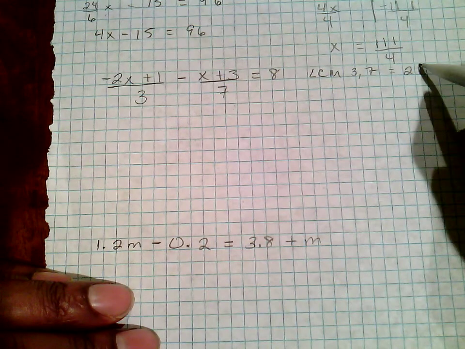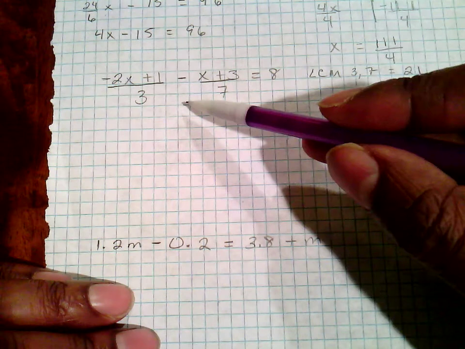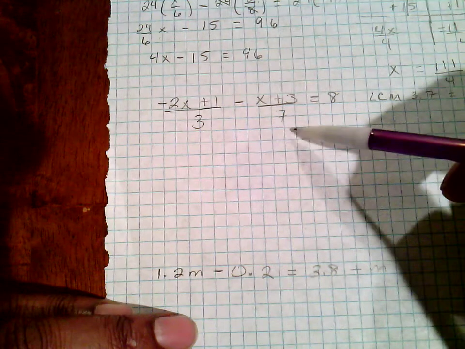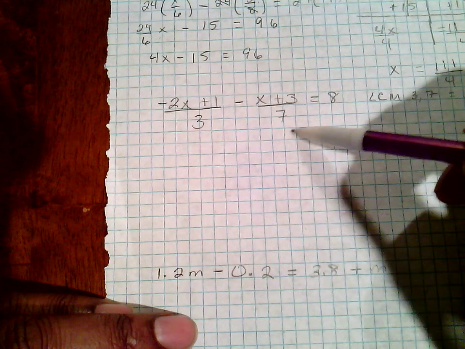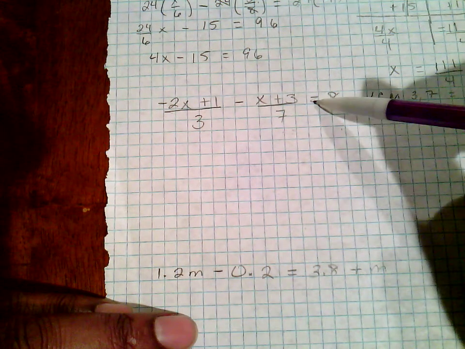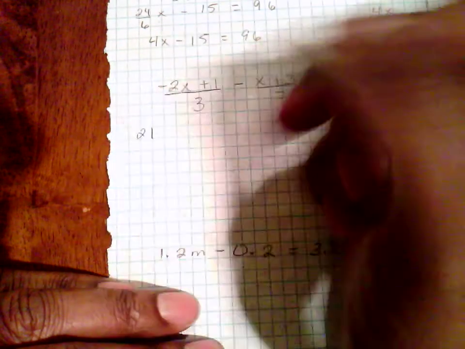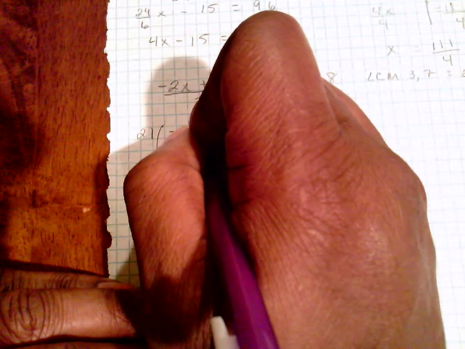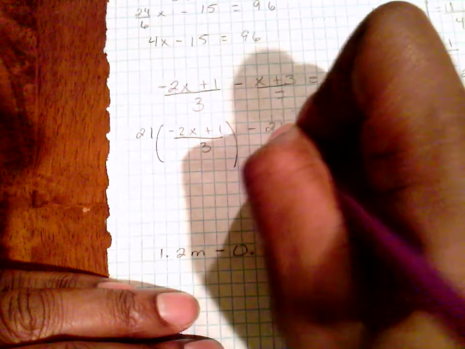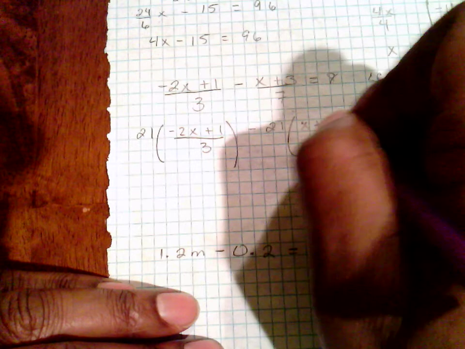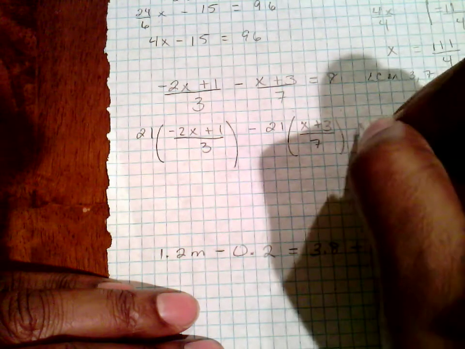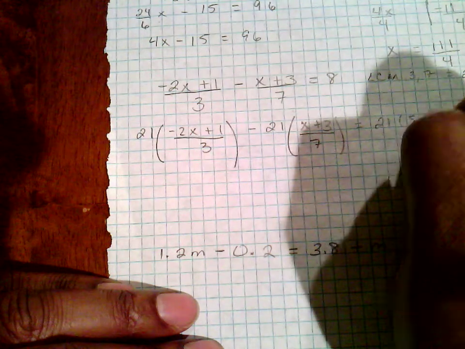So with 21, I can multiply 21 by each term to get rid of the denominator. This is what we mean by fraction busting, how do we get rid of these denominators to make this equation easier to solve. All right, so it'll be 21 times negative 2x plus 1 thirds minus 21 times the sum of x and 3 sevenths equal to 21 times 8.